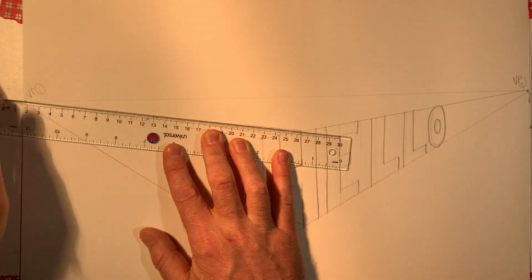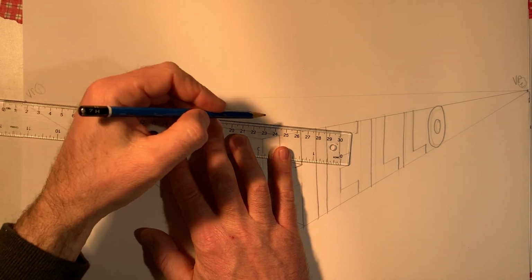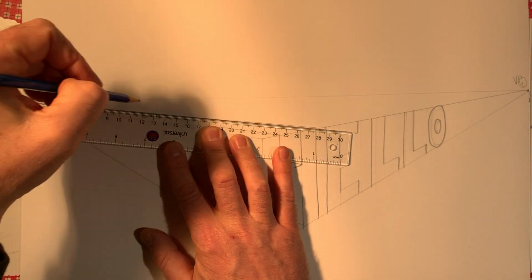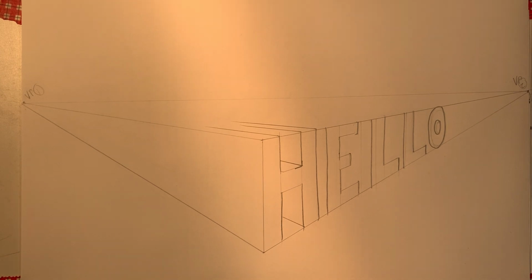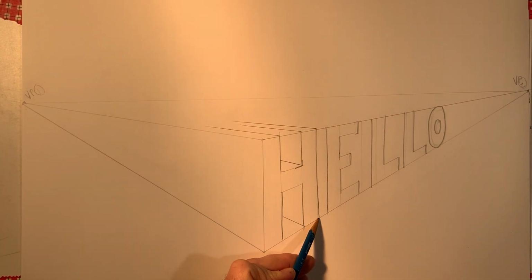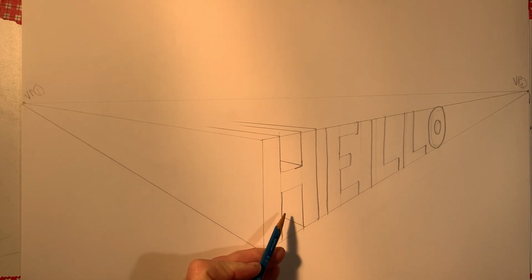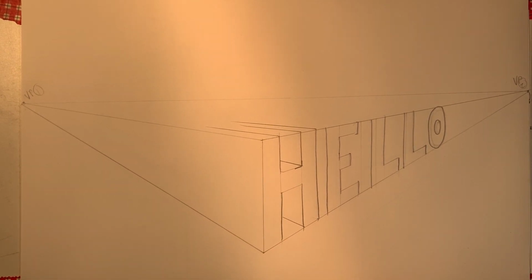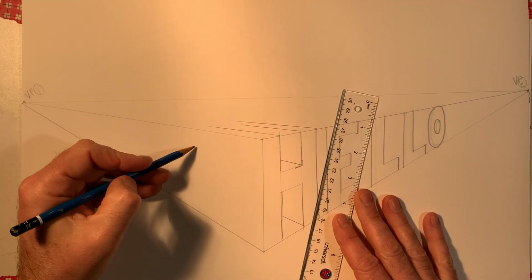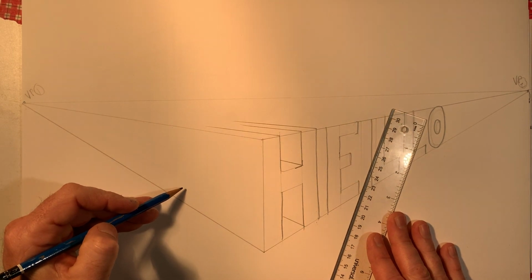Notice what I'm doing here. I am not drawing all the way back to the vanishing point. I could if I wanted to, but I'm eventually going to end these letters somewhere, so I'm not going to do that. I'm not doing this corner because it cuts through the letter, so I don't want it to look see-through or open. I want to make them look solid today, okay? All right, now I can decide where I am going to end these letters.